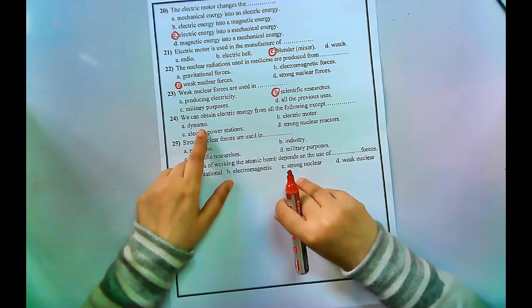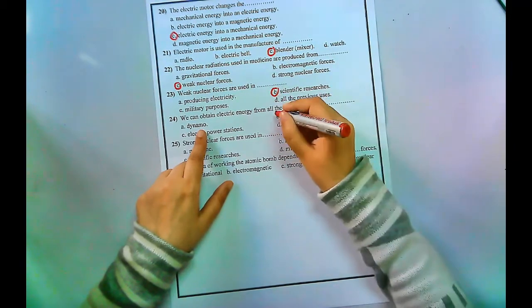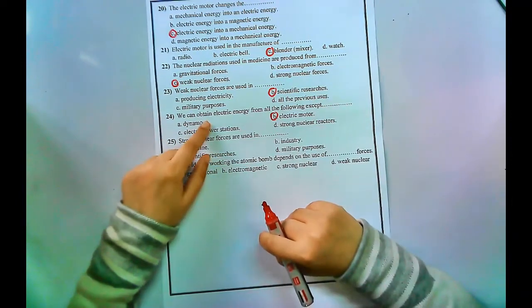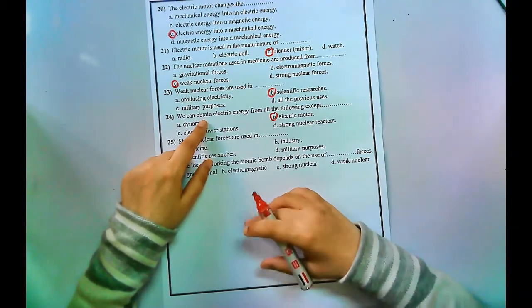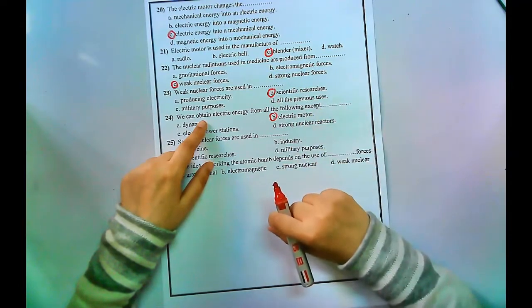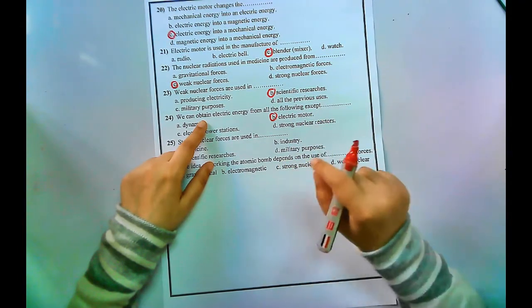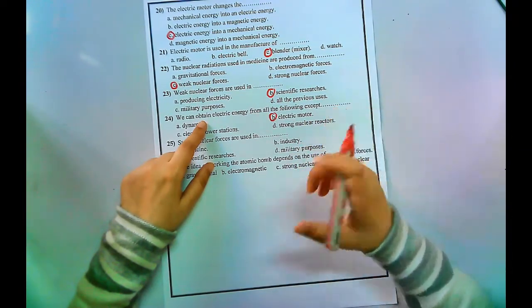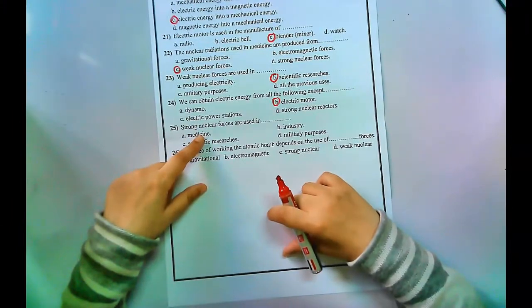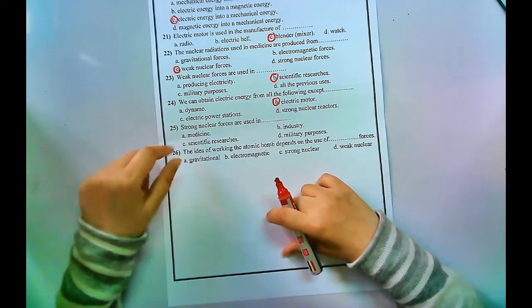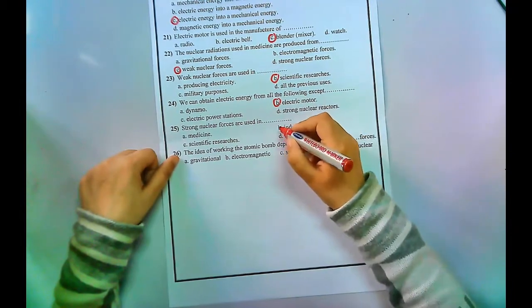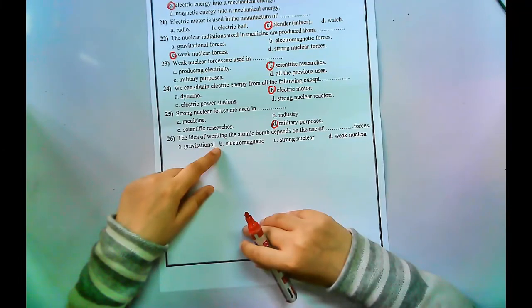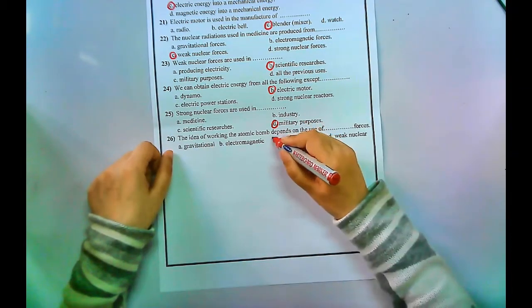We obtain electric energy from all the following except the electric motor, because the electric motor is not giving us electricity. Obtain means produce electricity. The electric motor changes electric energy into kinetic or mechanical energy, so it uses electricity, not produces it. Strong nuclear force is used for military purposes and also in generating electricity. The idea of the atomic bomb depends on the strong nuclear force.